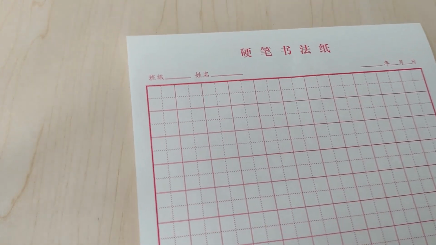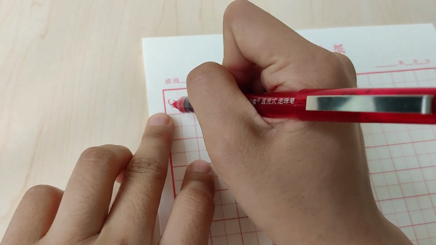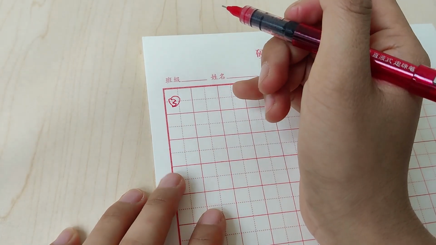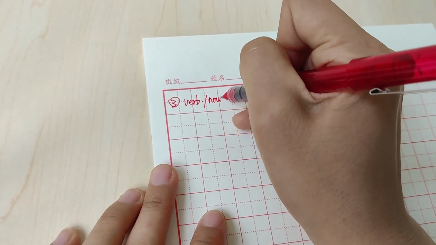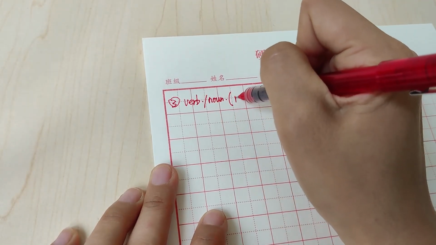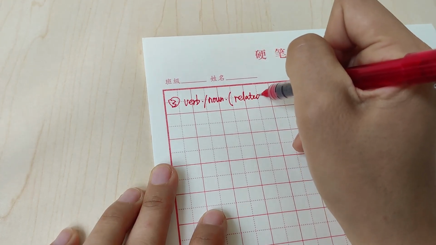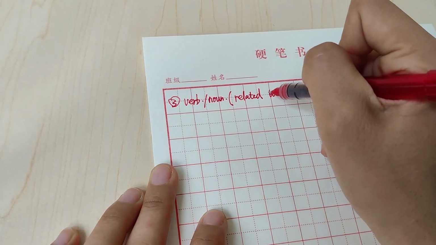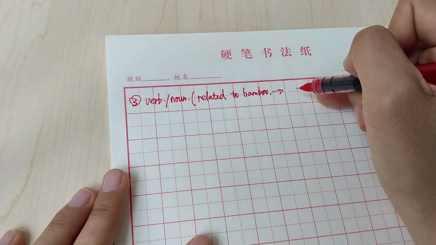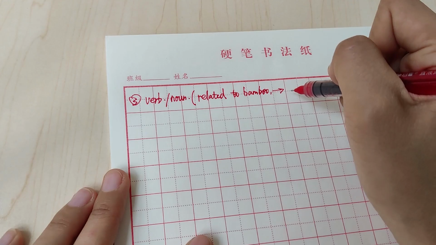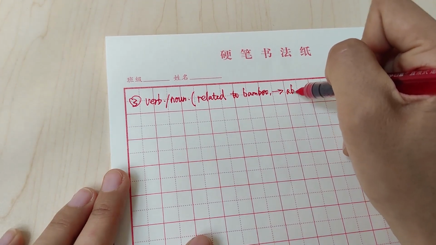Moving on to the last category, the bamboo radical is also related to some verbs or nouns that are related to bamboo. But after thousands of years of evolution, it becomes very abstract.